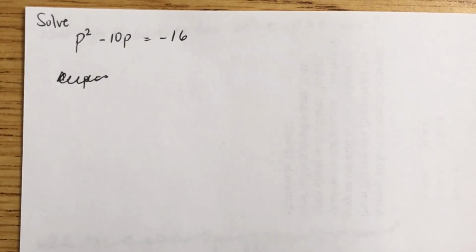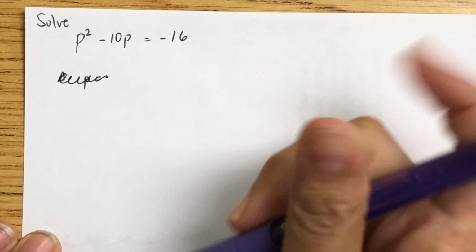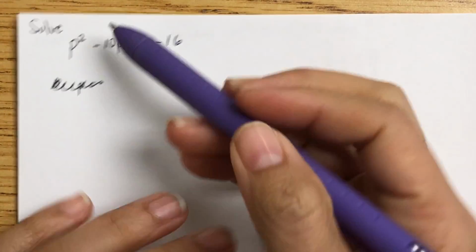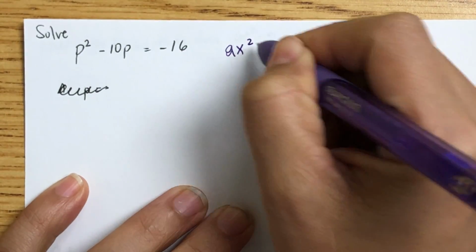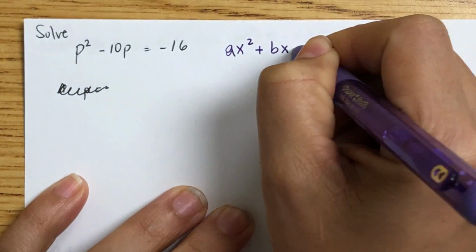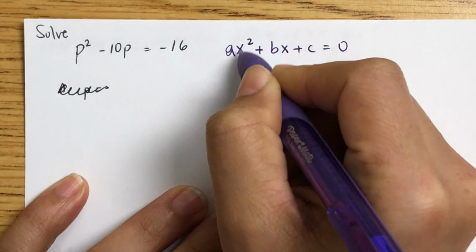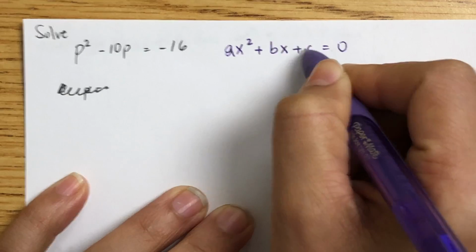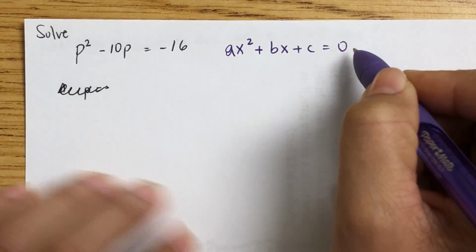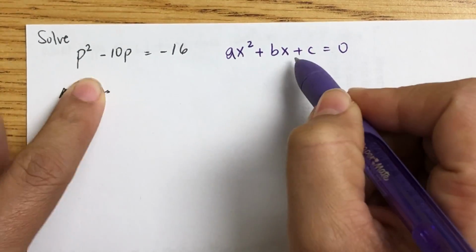All right, so the question is p squared minus 10p equals negative 16, and we're supposed to solve this. So remember, it has to look like ax squared plus bx plus c equals 0. So it has to be with a, a squared term, b with just an x, and then c, a number by itself, in this order, right? So we need to make this look like this before we can solve it.